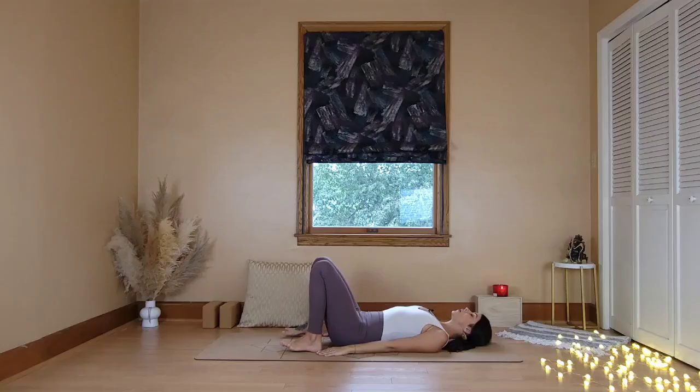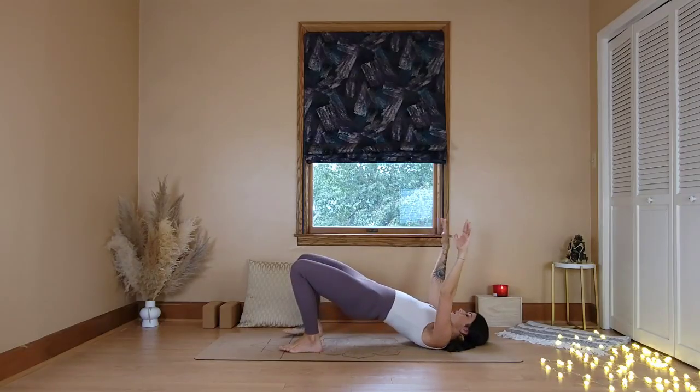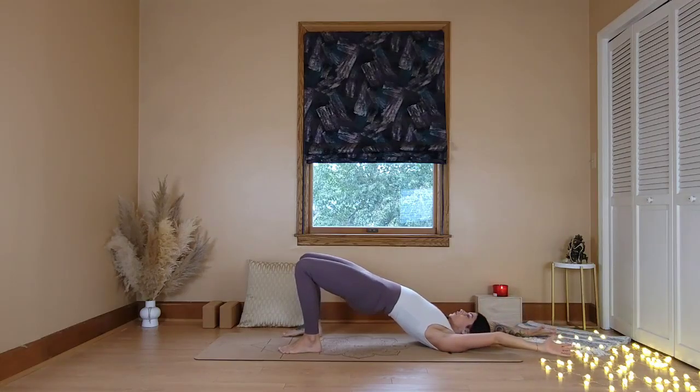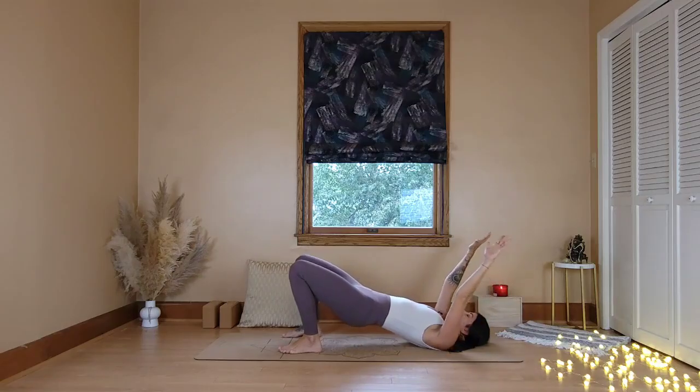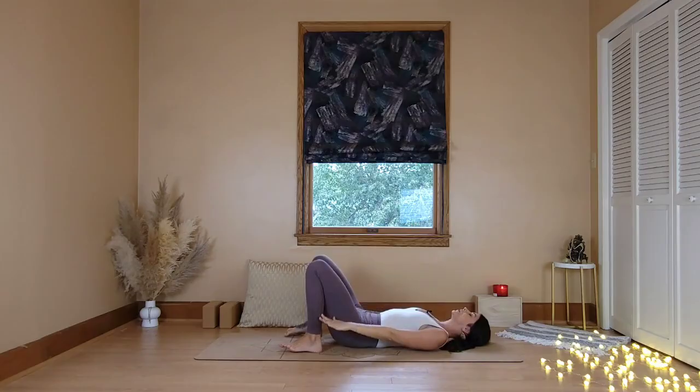On the next inhale, come into bridge posture as you lift the hips high and simultaneously sweep the arms over the head, all the way until the backs of the hands touch the floor. Firm your feet on the floor and firm your legs. Then when you breathe out, lower the hips down and lower the arms. Control the body and the breath together.